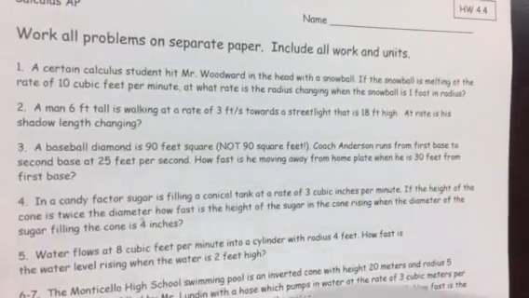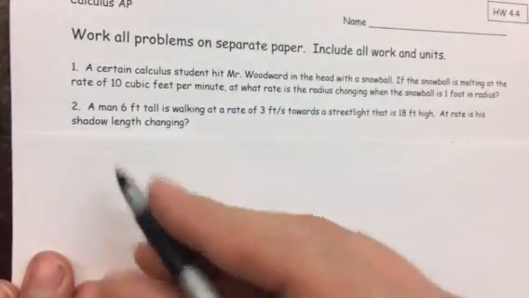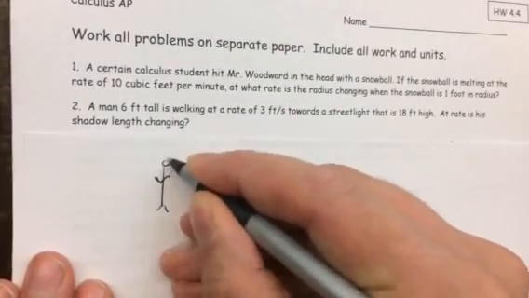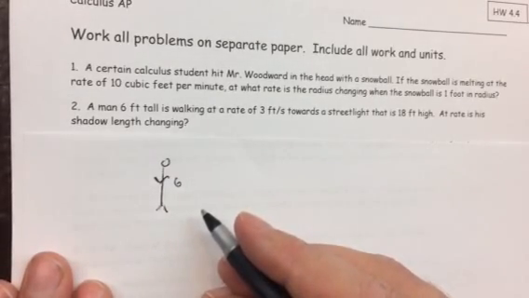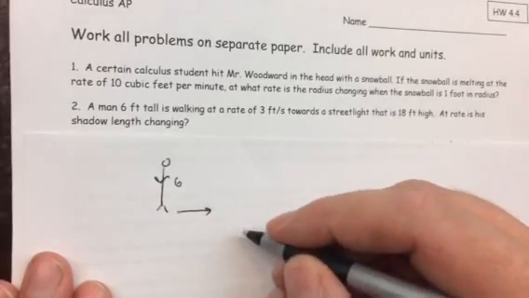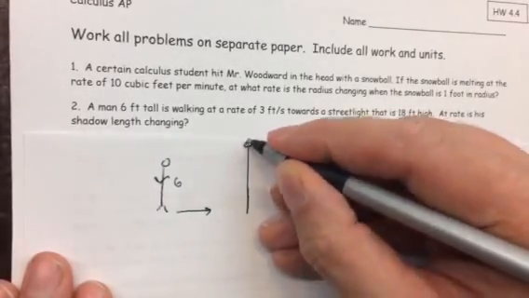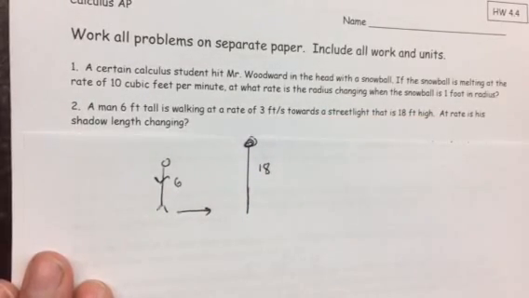I'll do a few of these. I'll do number 2, which I think is kind of challenging. There's a 6-foot-tall man. I'm going to draw a picture. He's 6 feet tall, walking at a rate of 3 feet per second towards a street lamp. So he's walking this way, and there's a street lamp that is 18 feet tall. This is not proportional, but here's my lamp, and this is 18 feet tall. He's walking towards the lamp. At what rate is his shadow length changing?